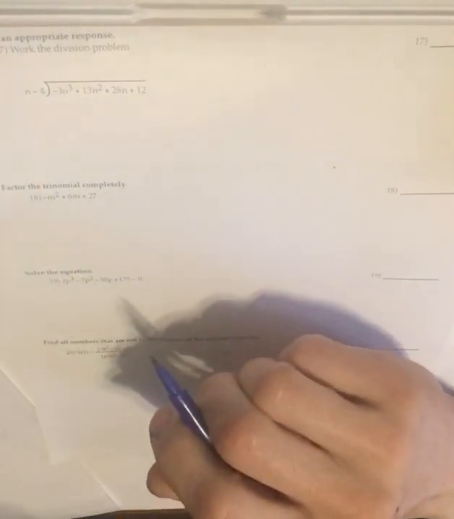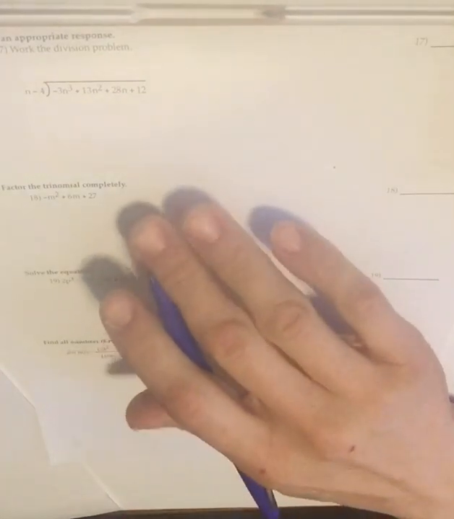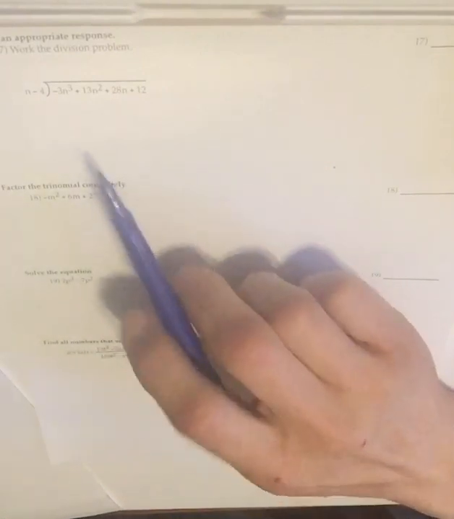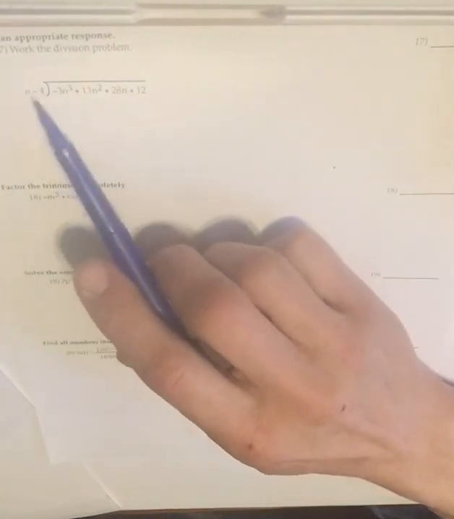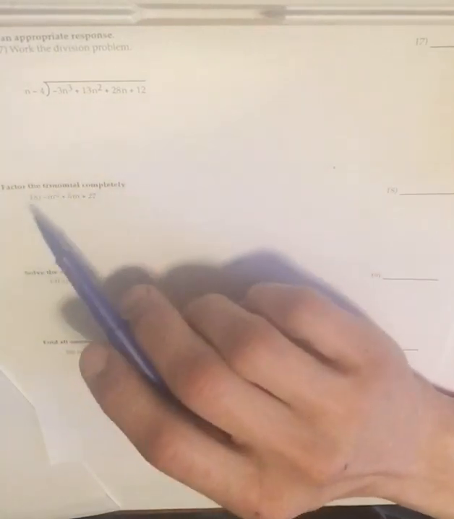Okay, page 5. Now in our work on polynomials continuing. So this is a division problem we have set up first. This is dividing by something that has more than one term here, n minus 4. So if you have a division problem dividing by something with more than one term, that's when we set up the long division like this.